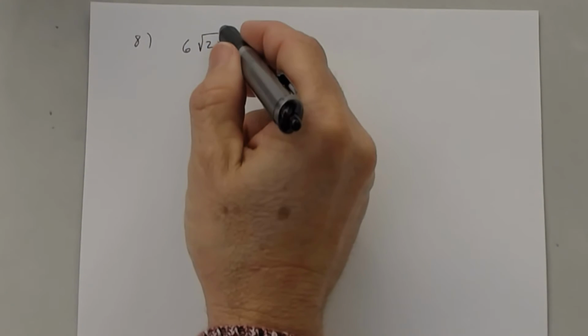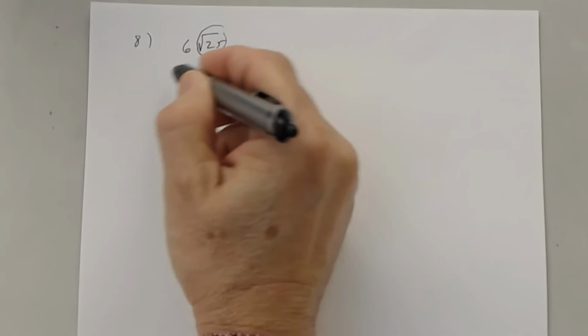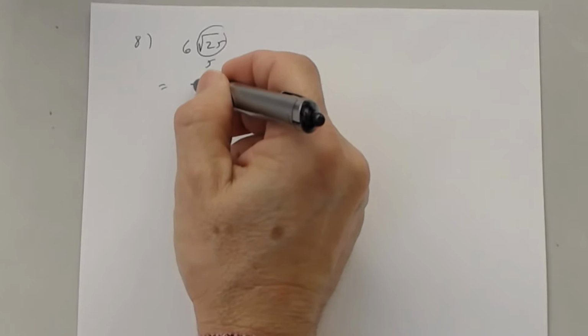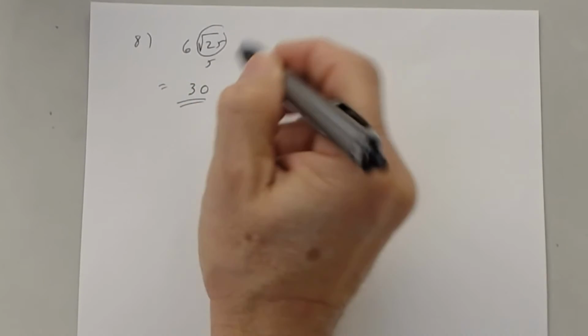Can I simplify this? I may not be able to. Say it again? I can simplify the square root of 25. What's the square root of 25? 5. So that's 5. And so what's 6 times 5? 30. So there's your answer. The answer is 30. 6 times the square root of 25. Remember, 25 is a perfect square. 6 times 5 is 30.